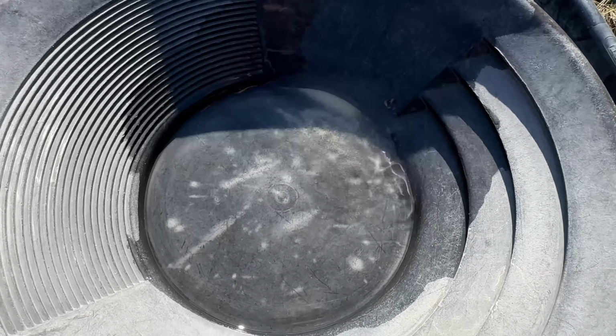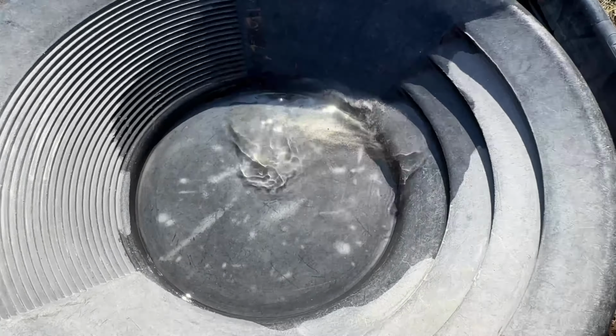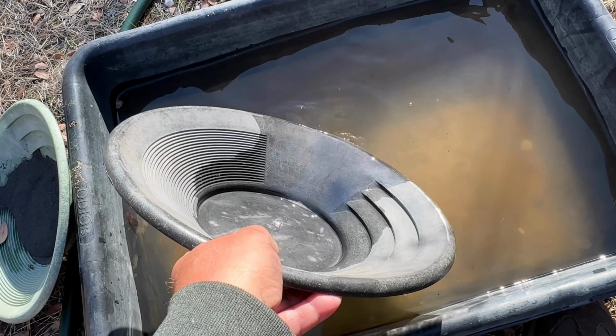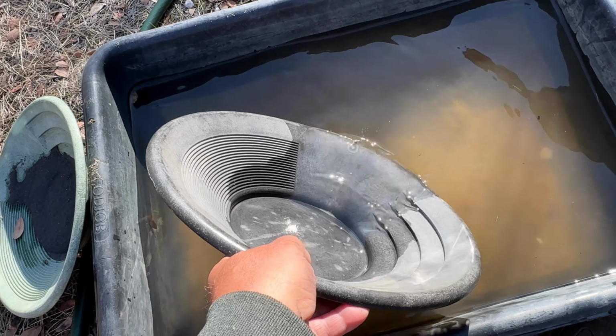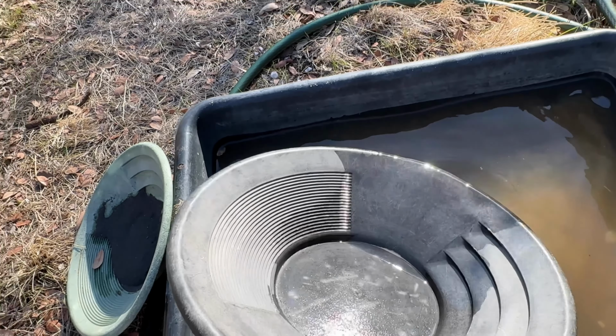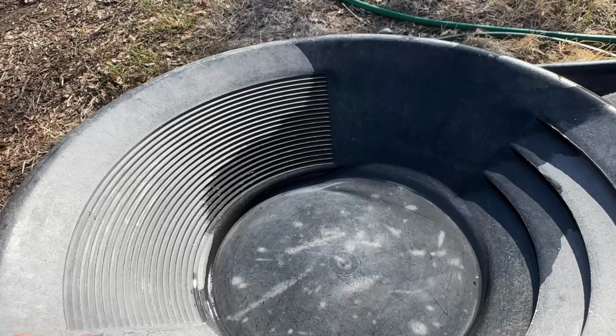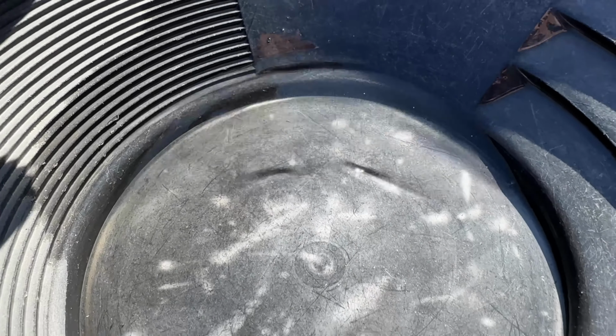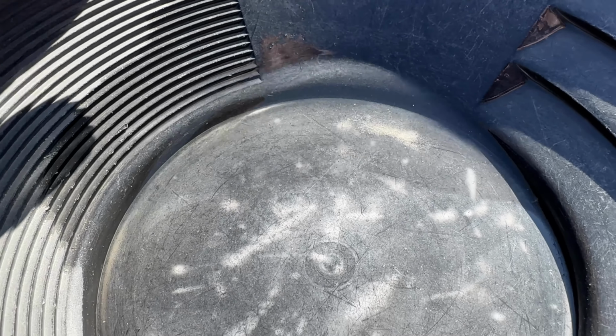So right now I'm panning very carefully, trying to pan it as much as possible and see whether we have heavy material, something of gold. But like I say, I don't see too much right now in that piece.